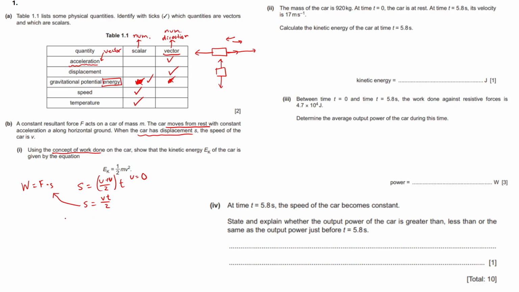And then finally we substitute that equation into the original work formula. And then we can further simplify by replacing F with m times a. And then we can use the commutative property. So we could do mv is equal to at.